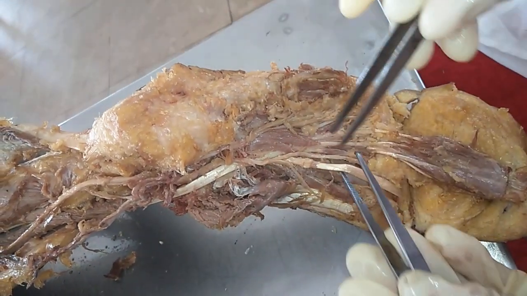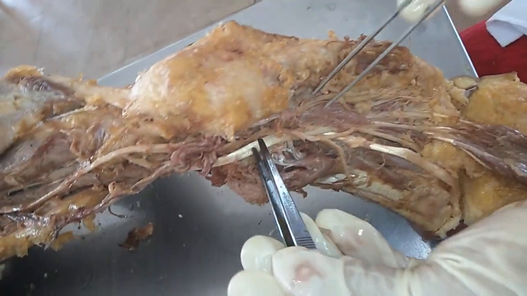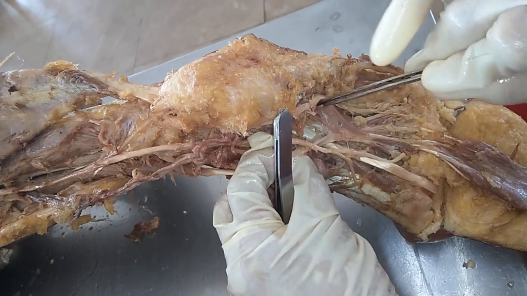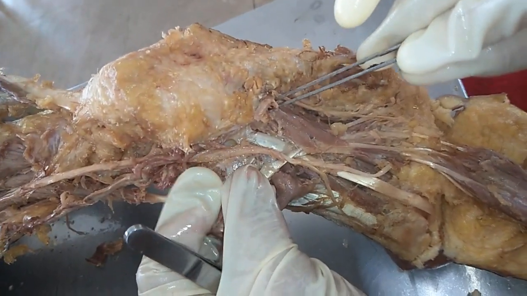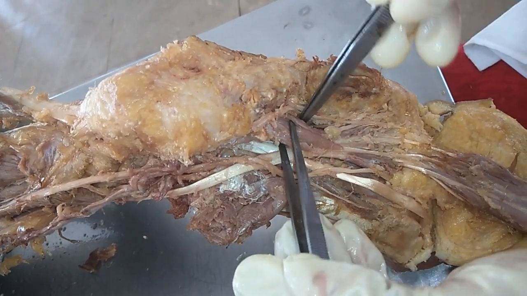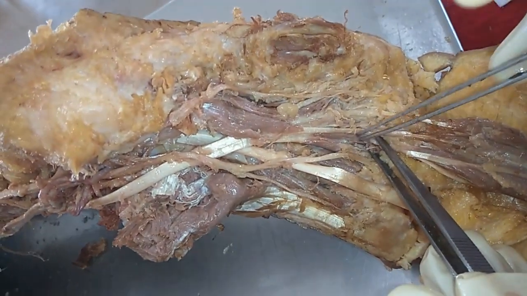The muscles are the flexor hallucis longus and the flexor digitorum longus. You can see here the crossing of the flexor digitorum longus with the flexor hallucis longus. The 2 small muscles are the flexor digitorum accessorius and the lumbricals.